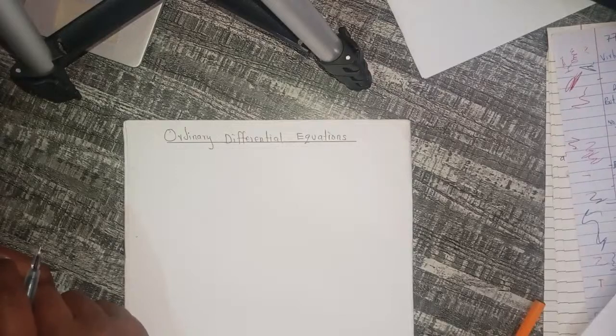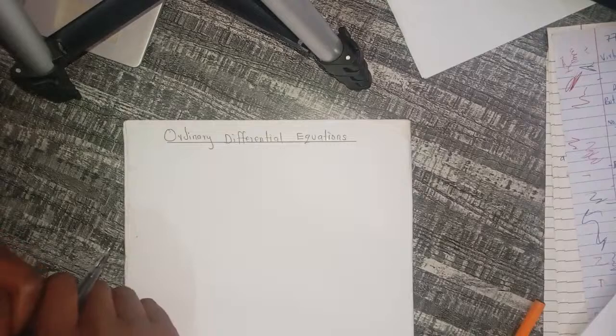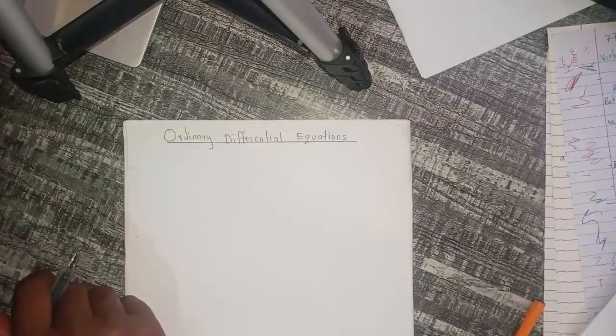The primary purpose of a differential equation is the study of solutions that satisfy the equation and the properties associated with those solutions.